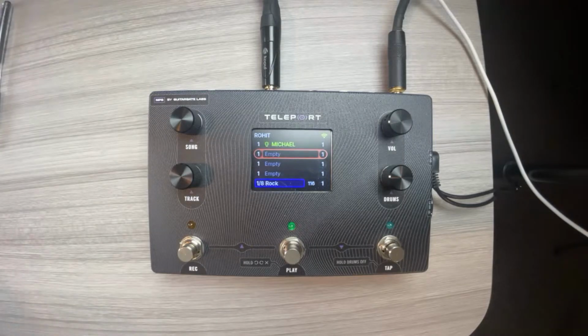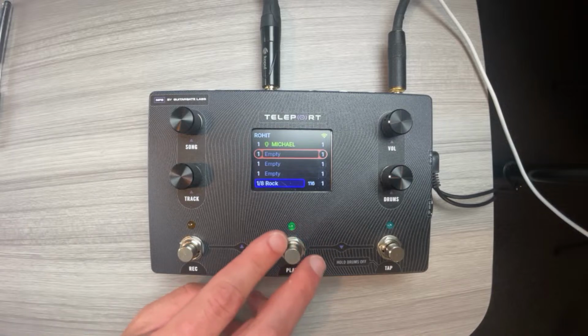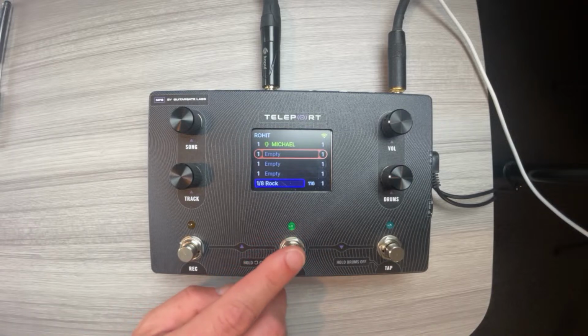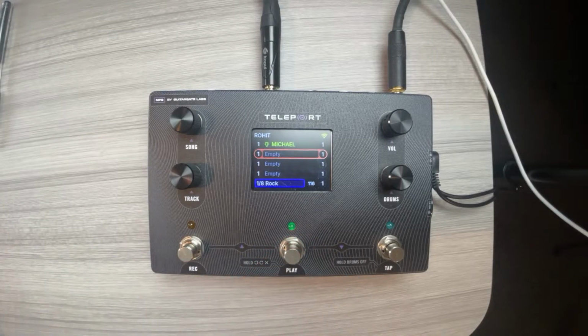So, why don't you, before you record, just hit the play button and let it play for a while and figure out what you're going to do. And when you're finished, press the middle button again to stop it. Mess around a little bit with it.